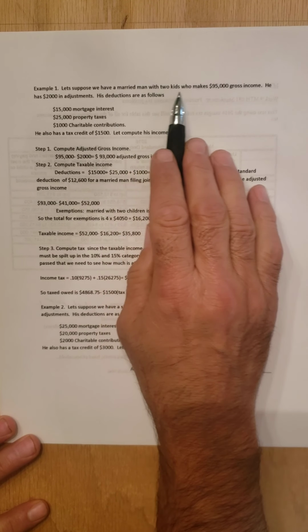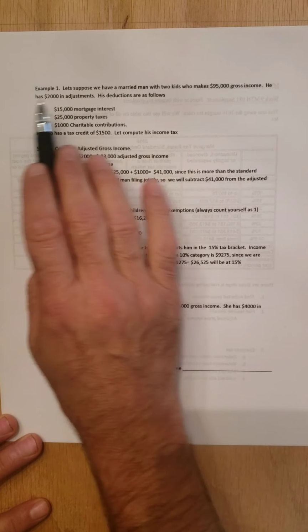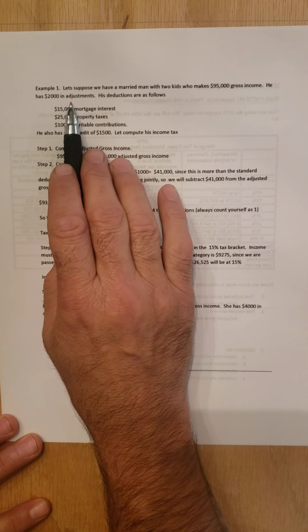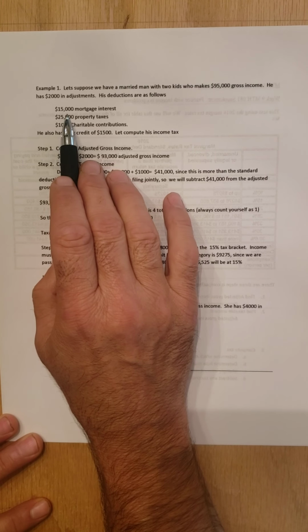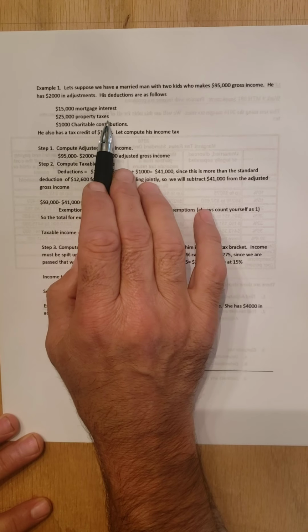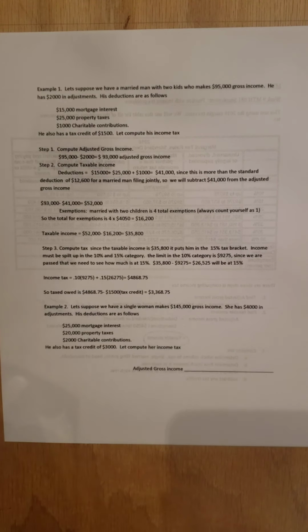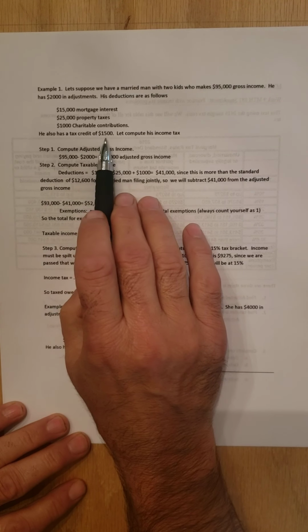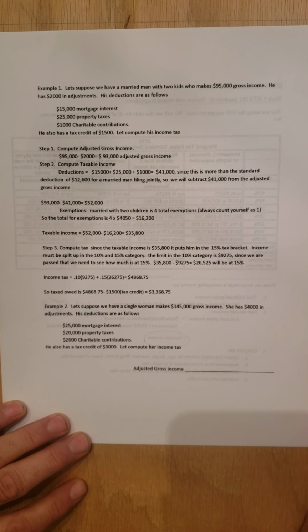Suppose we have a married man who has 2 kids who makes $95,000 gross income. He has $2,000 in adjustments, and his deductions are as follows. He pays $15,000 of mortgage interest, $25,000 in property taxes, and $1,000 in charitable contributions. Those are all deductions. And he also has a tax credit of $1,500. Okay, so let's compute his income tax.